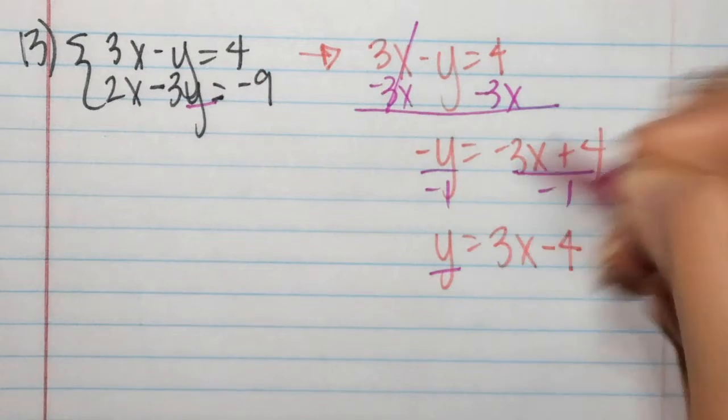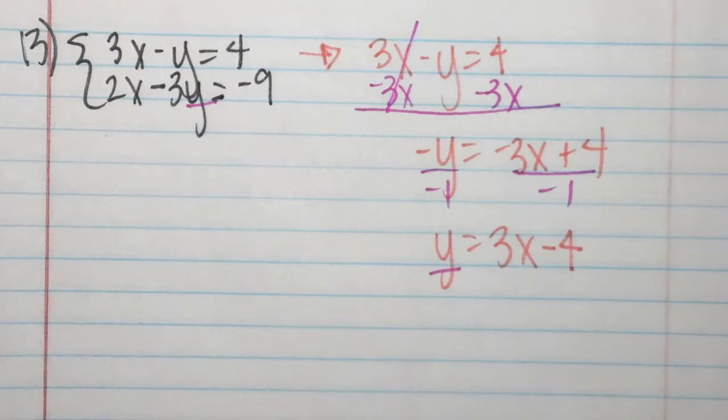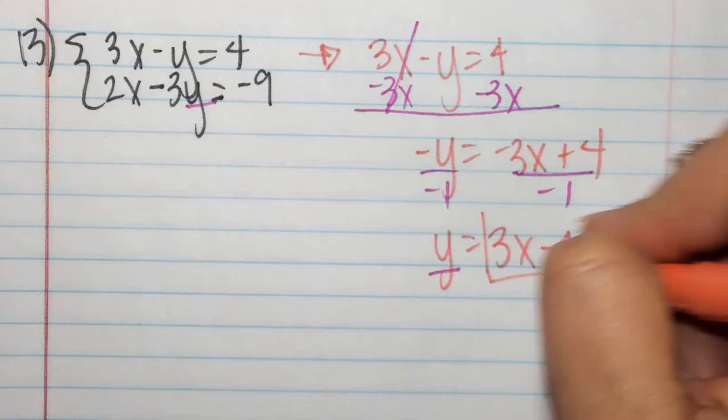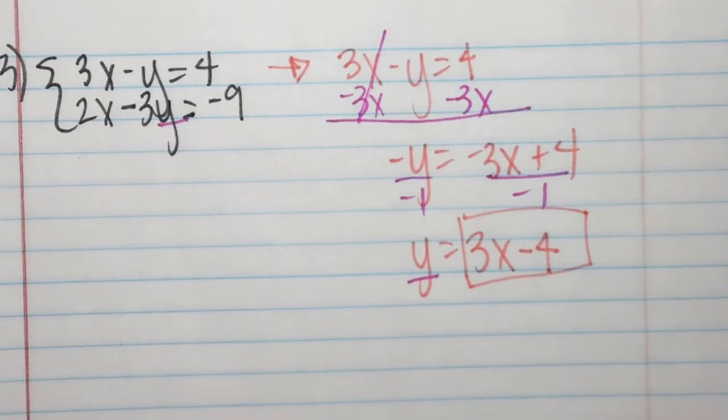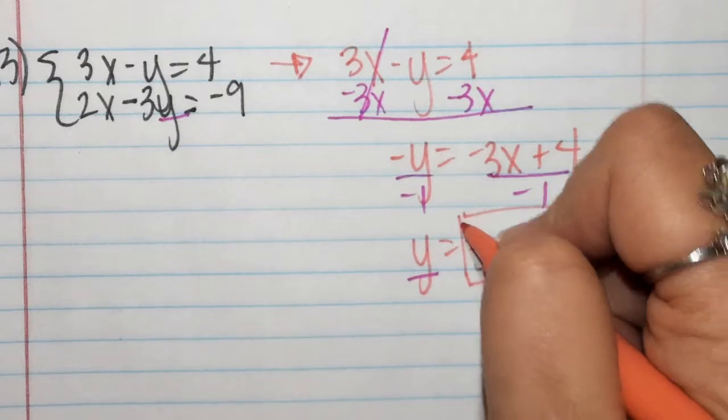Alright, now we're trying to plug in for y. Y is our variable that needs to be taken off, and we're going to substitute him with 3x minus 4.